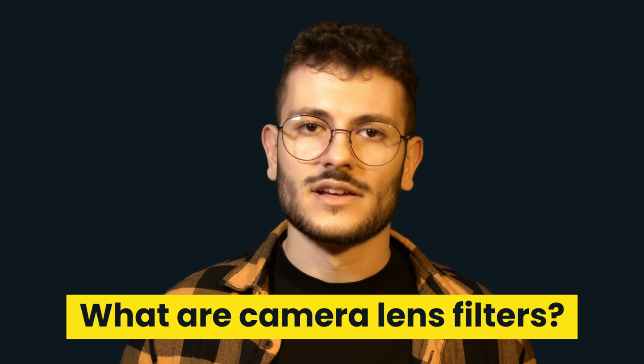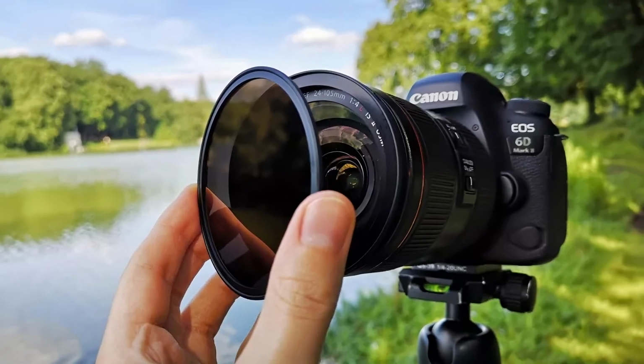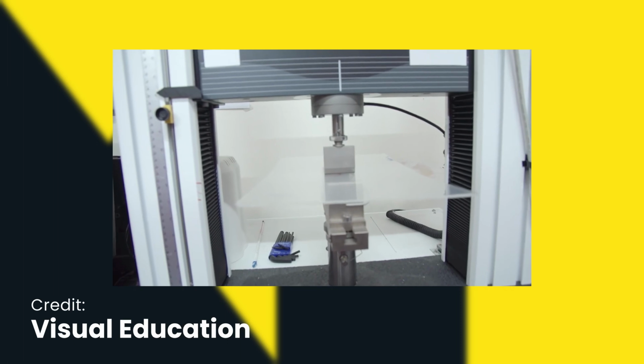Let's start with the question, what are camera lens filters? Camera lens filters are optical accessories that attach to the front of the camera lens, altering the light that enters the lens and impacting the resulting image. They are typically made of glass or resin, come in a variety of shapes and sizes, and are designed to fit different lenses to achieve different effects. What are the different types of filters?